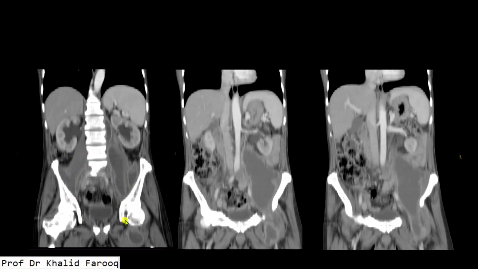This is the iliopsoas in the region of its attachment on the femur. Entire course of the left psoas muscle is full of collection. Here we can see down to its bony attachment on the femur. So there is a prominent iliopsoas collection on the left side, while collection is also noted on the right side as well.